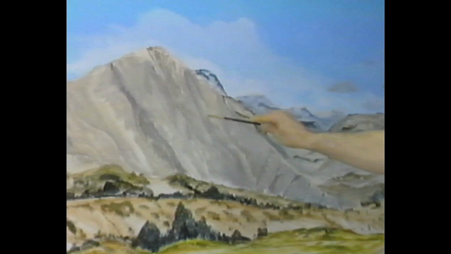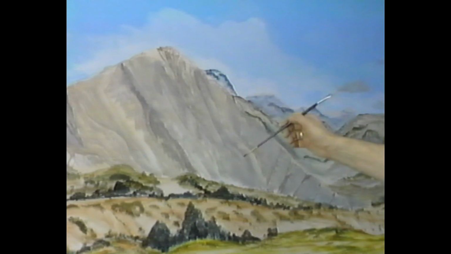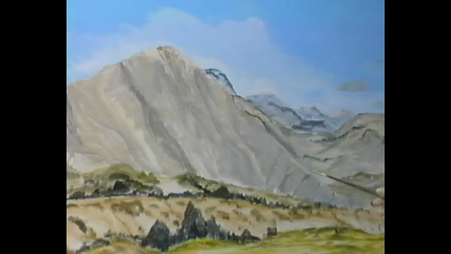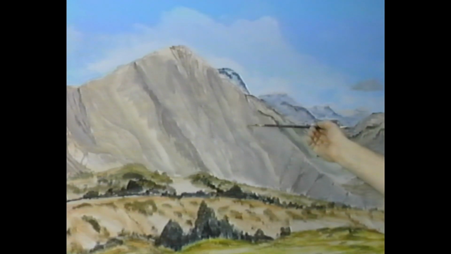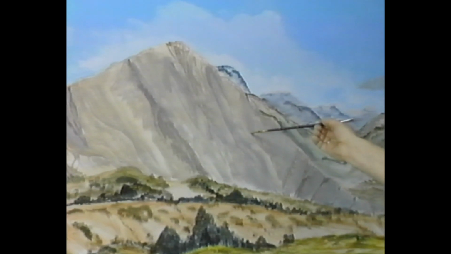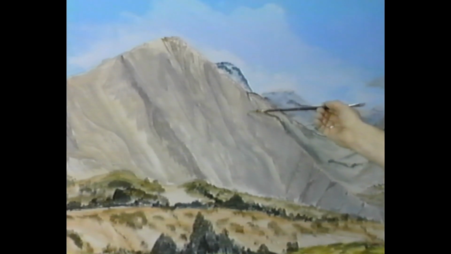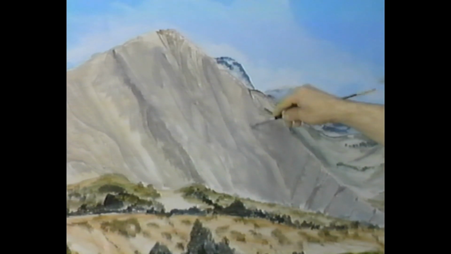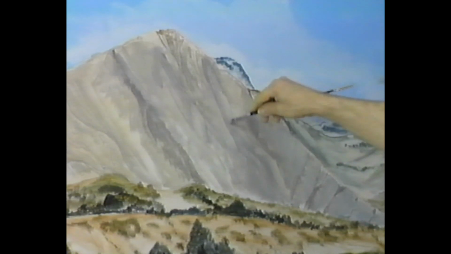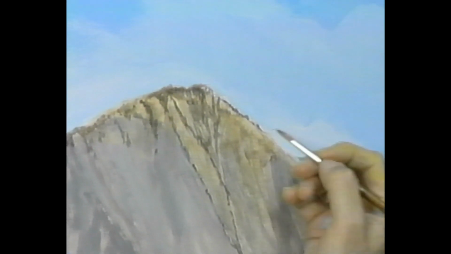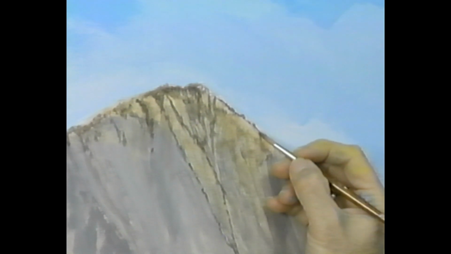For these close-up hills here, I'm using two grays, a number 5 and a number 6. The 5 is the darker and the 6 is the lighter. And in those grays, I'll add like raw sienna or just a touch of yellow ochre in the lighter part, and in the darker part, I'll add a touch of blue, very small amounts, but just enough to shade it and give it a look. Highlighting the edge of this mountain helps to separate it from the sky.